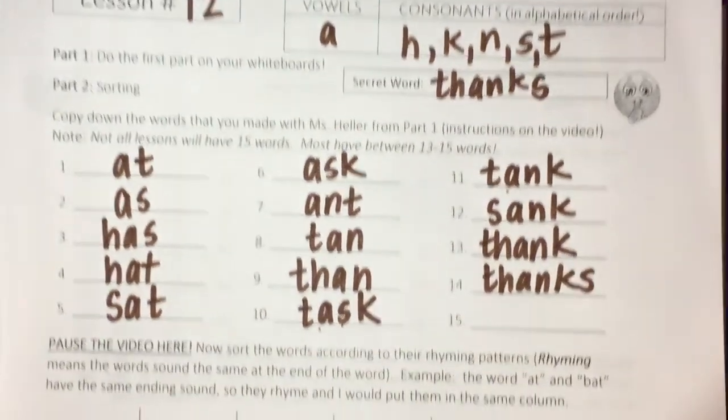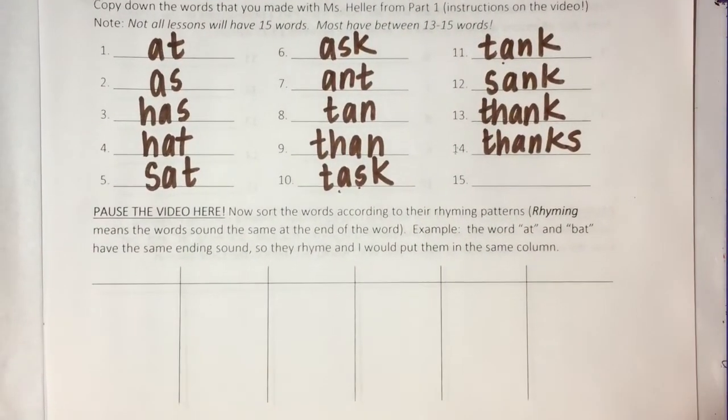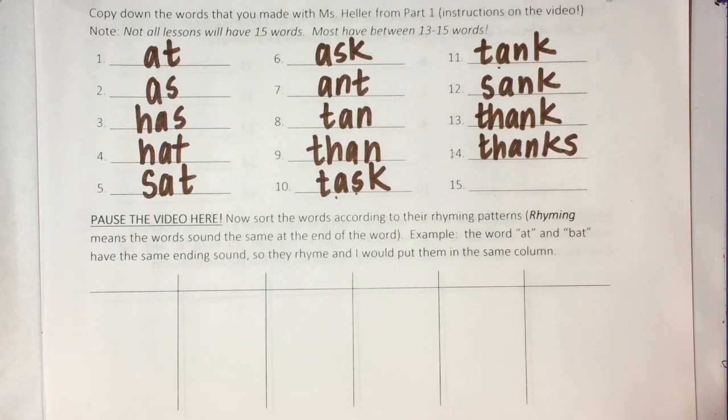Okay, move your paper down. You'll see that now we're going to sort those words according to their rhyming pattern. And again, rhyming means that the words sound the same at the end of the word. So for example, at and bat would have the same ending sound, so you'd put those in the same column. All right, let me get those columns set up for you, and then you'll do the sorting on your own, and I will check that when I check your workbooks.